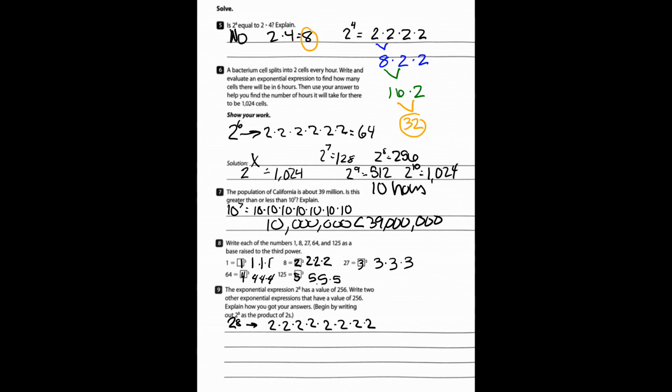It then wants me to make another problem. So I'm going to group my 2's. I'm going to group them in sets. When I did that, I got 4, 4, 4, and 4. You could say I had 4 to the 4th power, which equals 256.